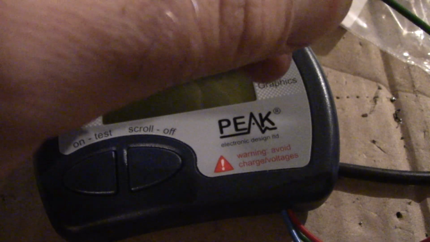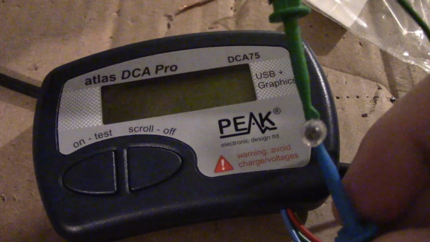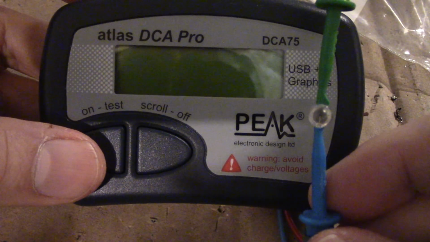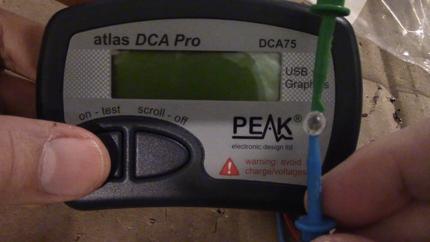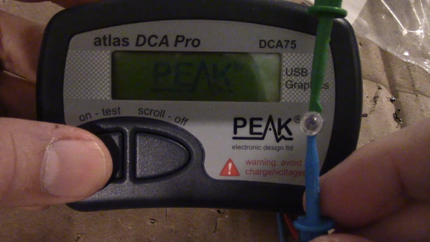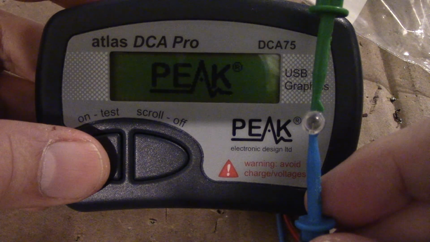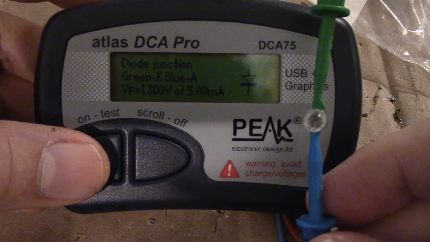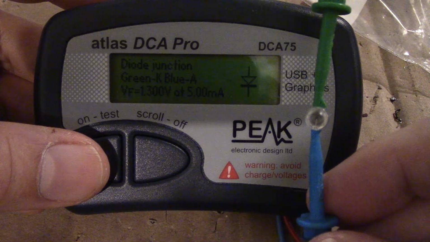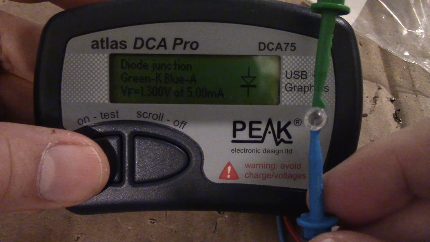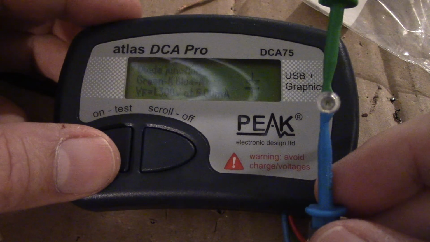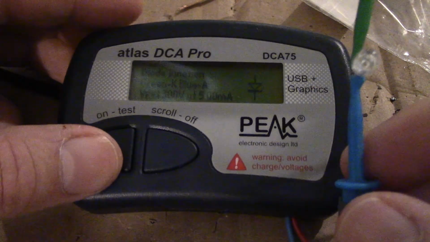I'll hook up my test leads, and I will press the test button, and as it tests it'll blink the LED, so that's how you know it's figuring out what it is. There it goes, it's running the test. And as you see, it says here the forward turn-on voltage for this infrared LED is 1.3 volts, which we saw in the video when we had this hooked up to the power supply.